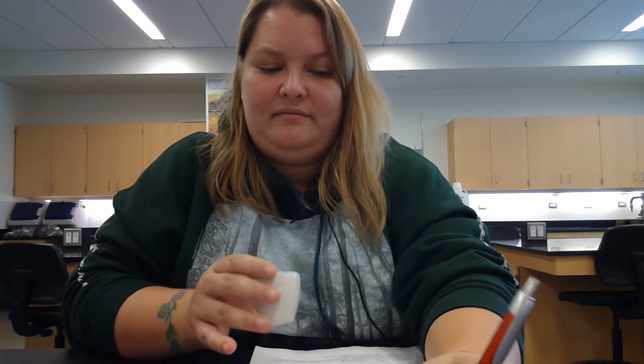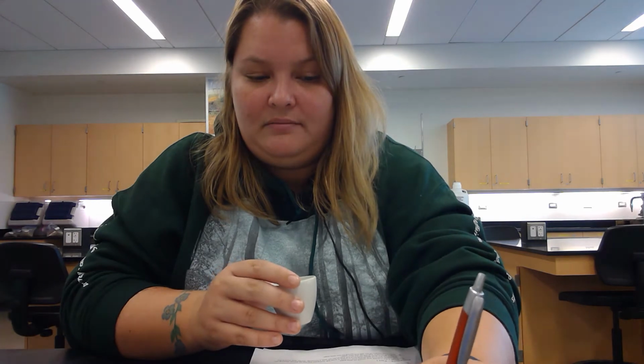So the weight of the crucible is 26.87 grams. And we'll use the same crucible through the whole thing. So for all of them, it's 26.87.